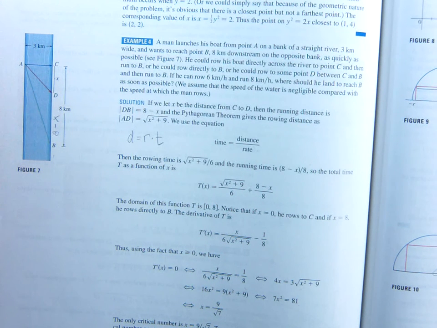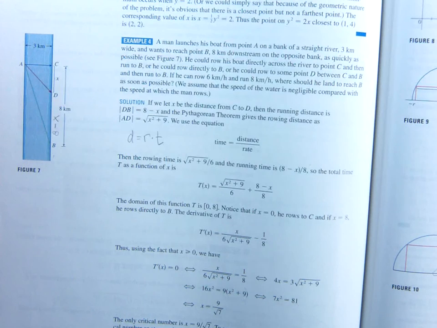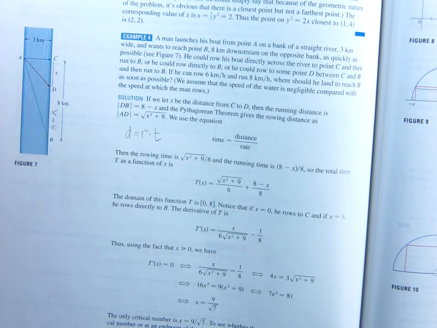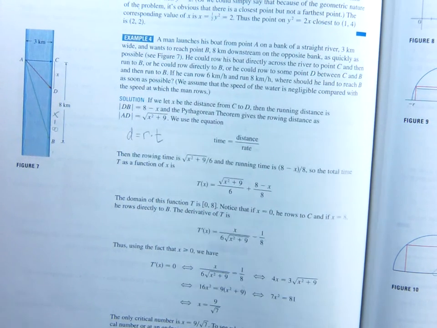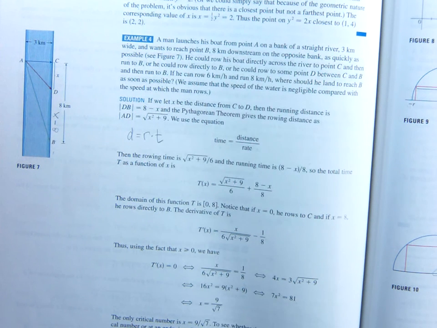So when I compare 0, I will get 1.5. When I compare 9 over square root of 7, I get 1.33 approximately, and T of 8 is 1.42 approximately as well. So the smallest of these values is right here at 1.33, so that would be my absolute minimum value.